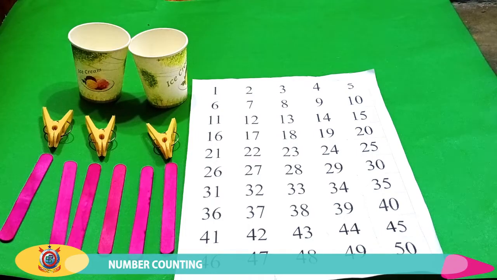Now let's start to count the sticks. What a beautiful color of sticks. Look at the pink color, dark pink color. Now let's start to count the sticks. 1, 2, 3, 4, 5, 6. We have 6 sticks. How many sticks do we have? 6 sticks. Count it again. 1, 2, 3, 4, 5, 6. We have 6 sticks.